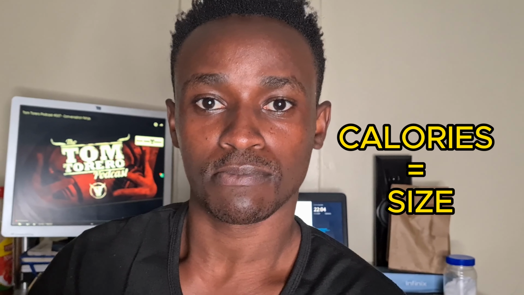We have three things that determine our physiques. Number 1, calories. Number 2, macronutrients. And number 3, getting stronger at the gym. Calories are responsible for our size. If you consume more, you get bigger. If you consume less, you get smaller.